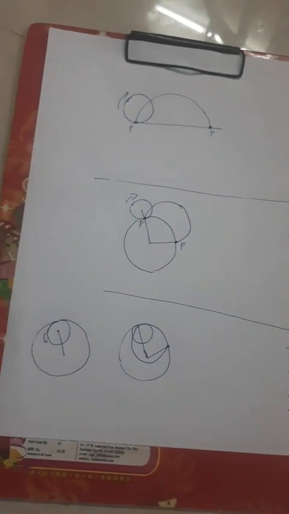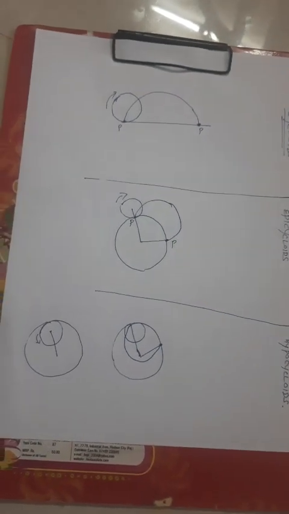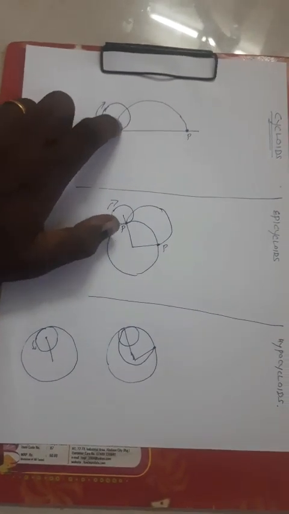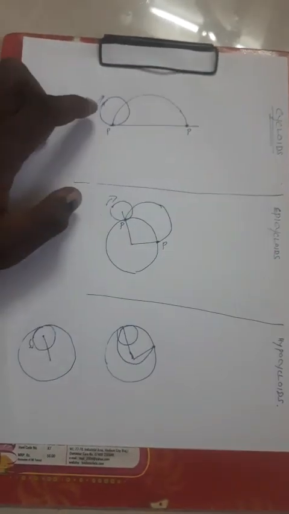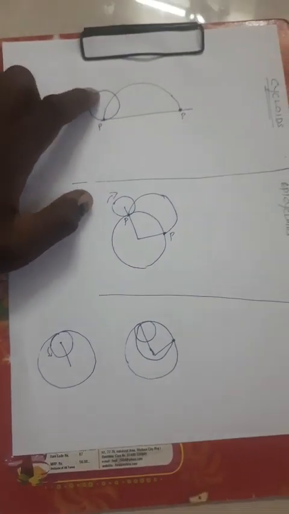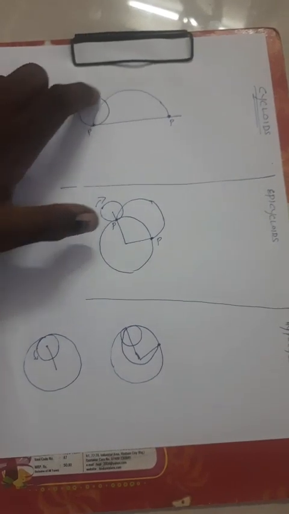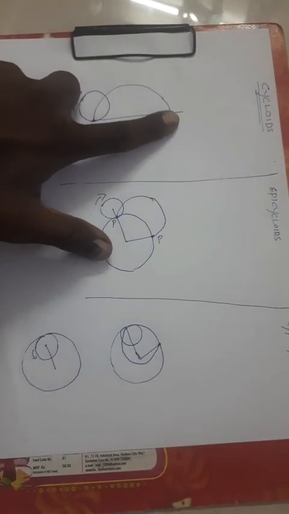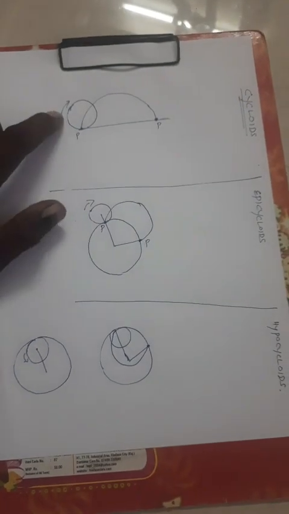Just remember these terms. While doing your sums you will know what this is: the circumference of the circle as well as one complete revolution. Now if my circle rotates for one complete revolution, for the length of my circumference of circle in a straight line, that is my cycloid.